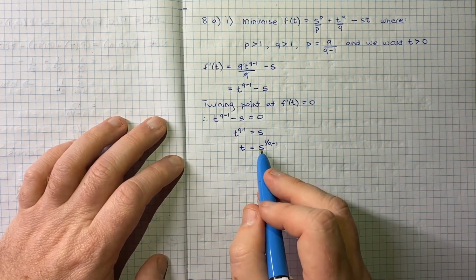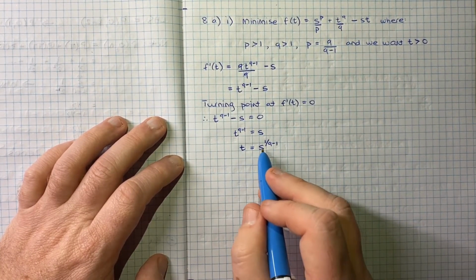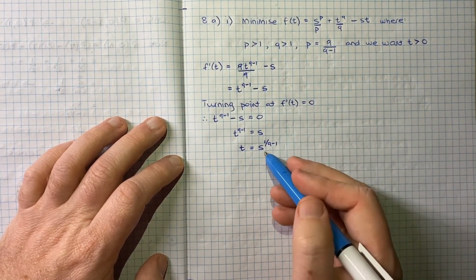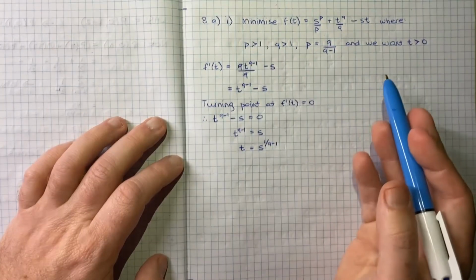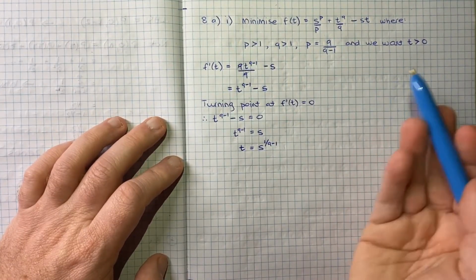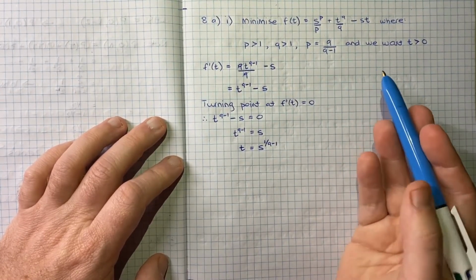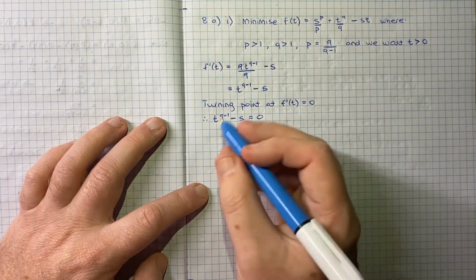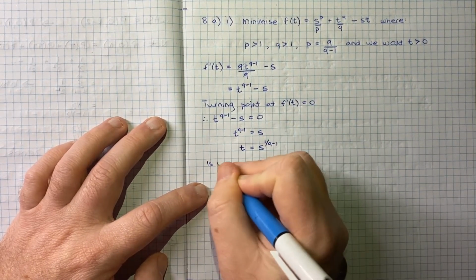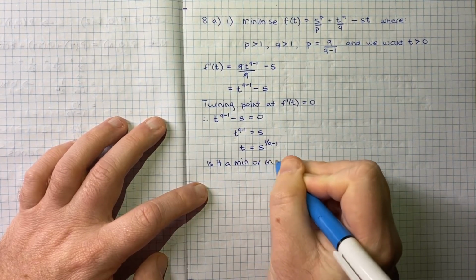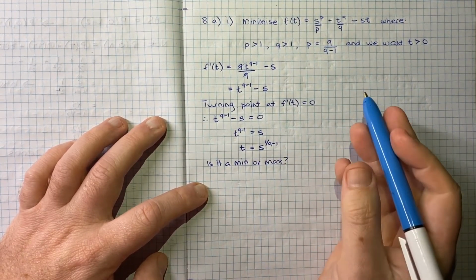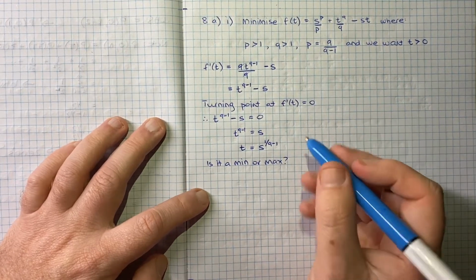The question remains, is it a minimum or maximum? I think we can guess it's going to be a minimum because we're being told to minimise, and if there's only one turning point, it's the only option we've got. But if we want to get the marks, we have to show the working. So basically, is it a min or a max? That's the outstanding question. We want it to be a min, obviously. So let's find the second derivative.